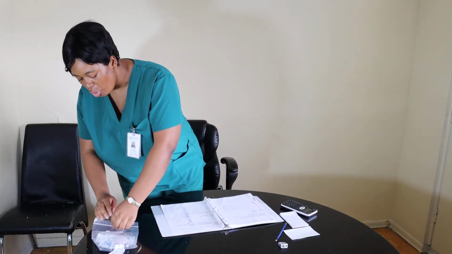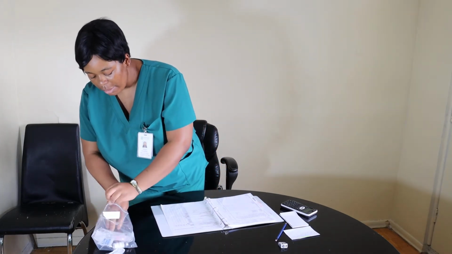So I am doing my hand hygiene, and I'm opening my medication drawer and bringing out my medication. I want to check the expiry date of this medication. It's September 2028. So right now I am comparing the medication container to the MAR.